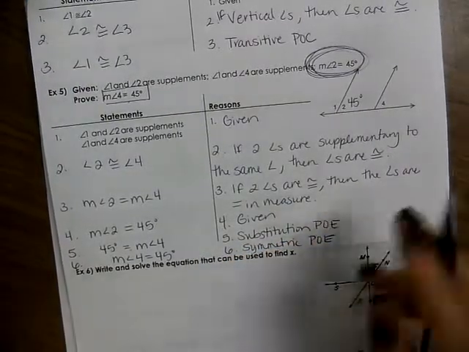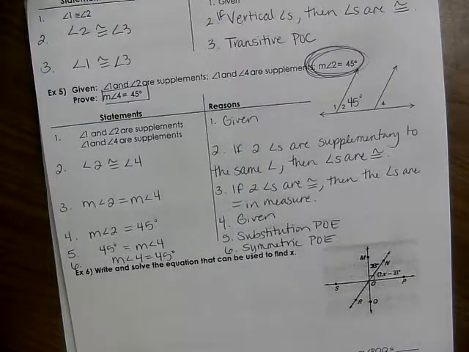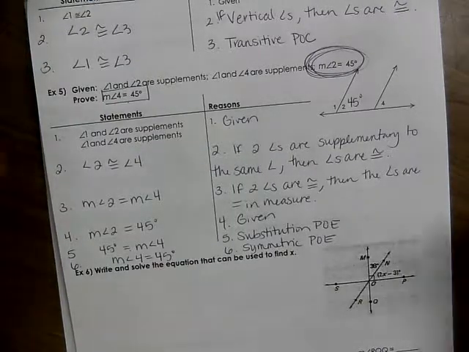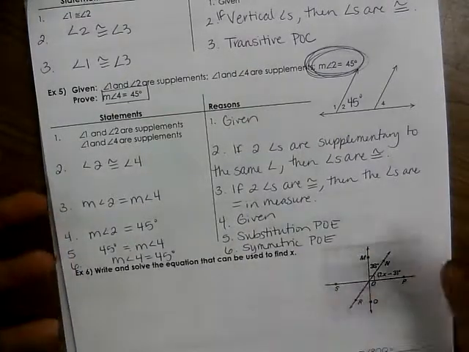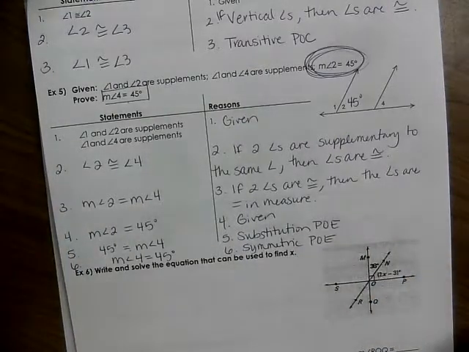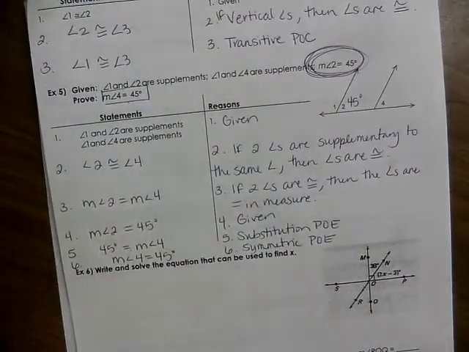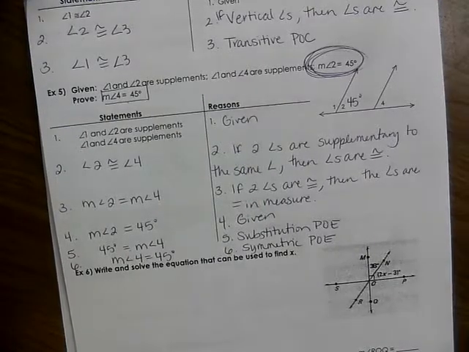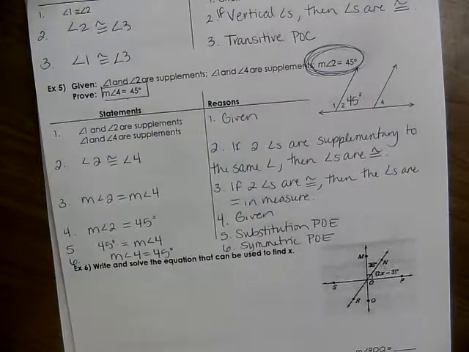So you always want to ask yourself what you are trying to get to. If I'm trying to prove something that's equal, then I really need an equation at some point, or I need to talk about those properties of equality. If you're trying to prove congruence, you want to make sure you're using POC, and you're talking about congruence, and you don't have the little measure symbol there. So it's those little things that you want to pay attention to.